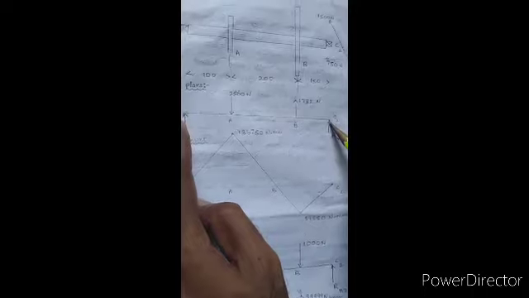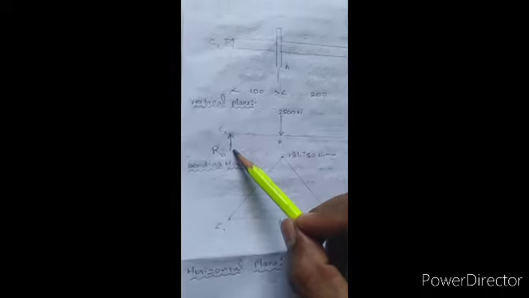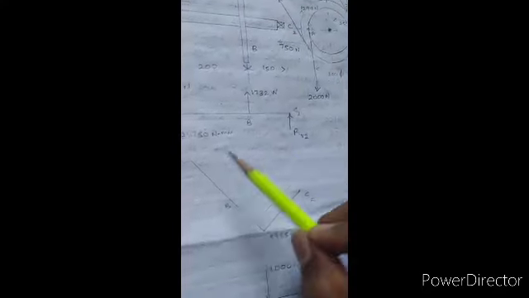Okay, so on C1 and C2 there will be a reaction force. So first, draw the reaction force on C1. Okay, vertical reaction force 1. On C2, vertical reaction force 2. Okay, two reaction forces will be there on C1 and C2. Okay, I have drawn that.